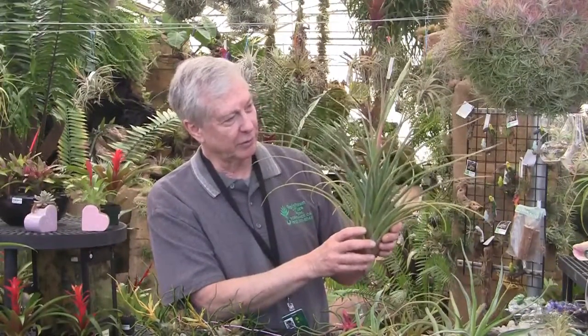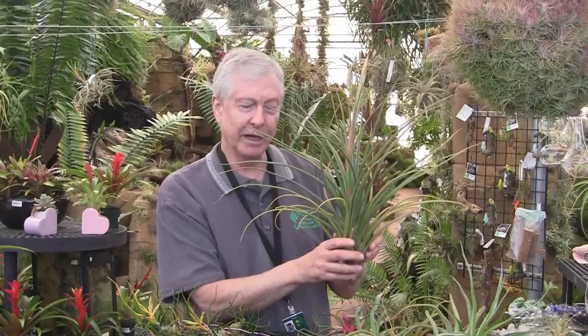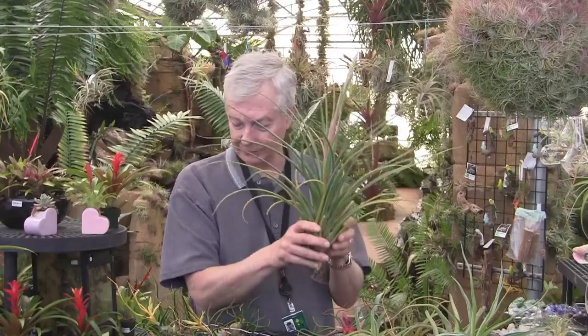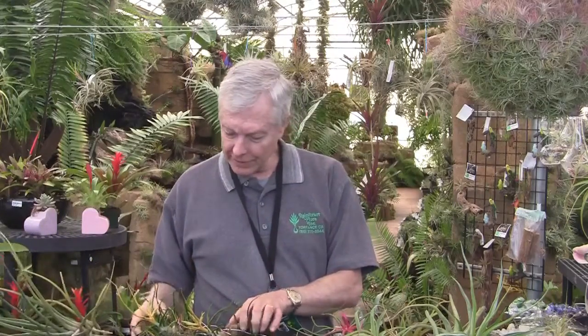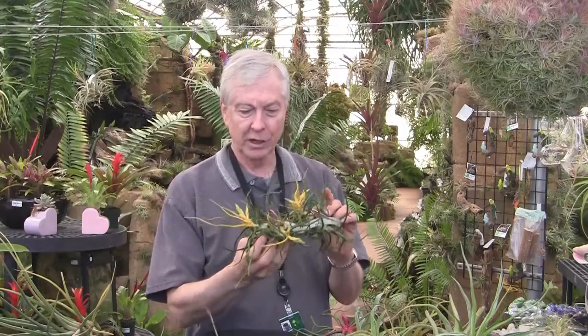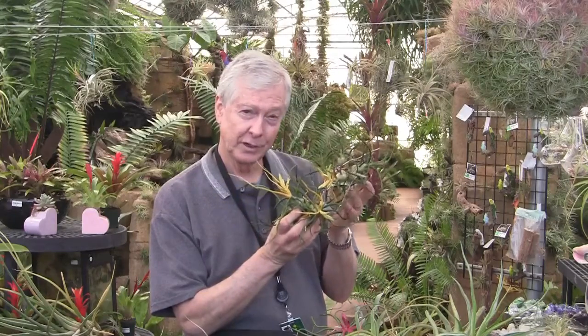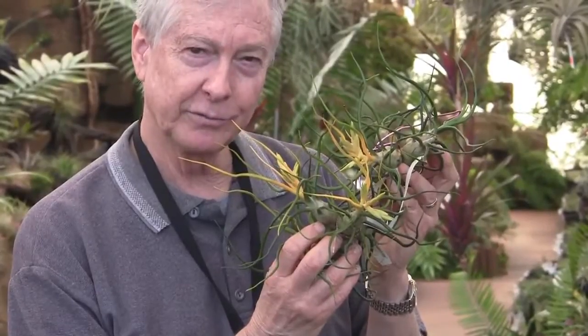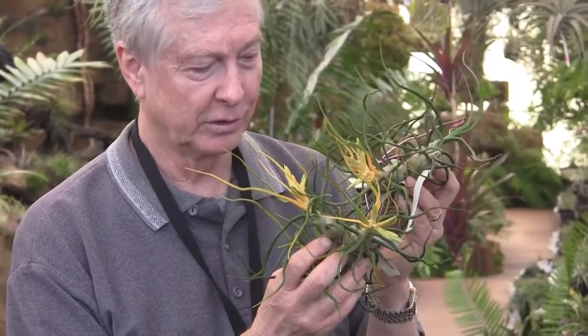Crossed with the Bulbosa gives you Amazing Grace. Bulbosa by Roseoscapa.